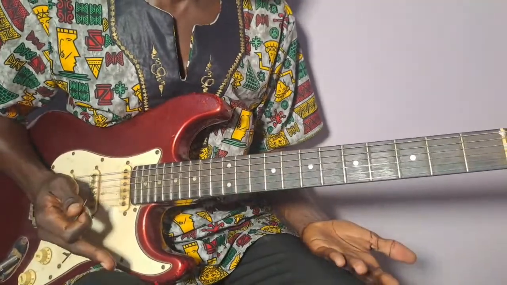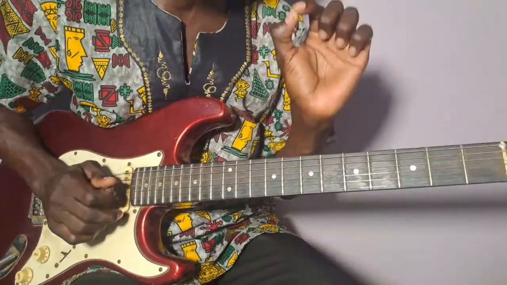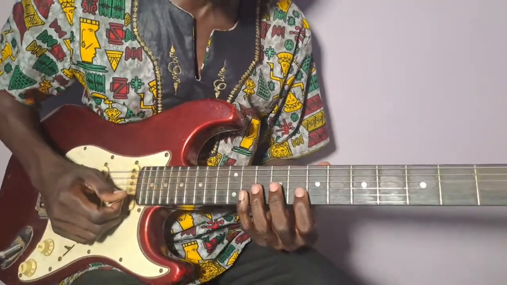So you see, that is what we call modes. You have to understand and keep the note in mind. You are playing B flat, but all the solos will end on the re.